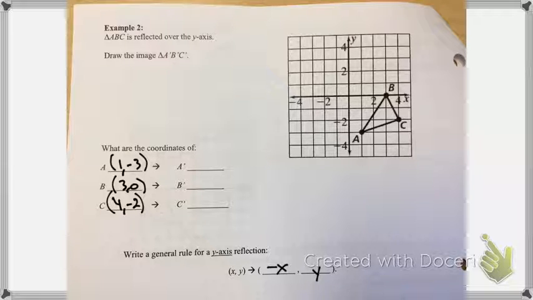So, when I get my new points, they're going to become negative 1, negative 3; negative 3, 0; and negative 4, negative 2. So negative 1, negative 3, here's my A prime. Negative 3, 0, here's my B prime. And negative 4, negative 2 is my C prime. So just changing those to the opposites, flipped it across the y-axis. Notice it did not go up and down at all, right? So that's why there's no change in y values.